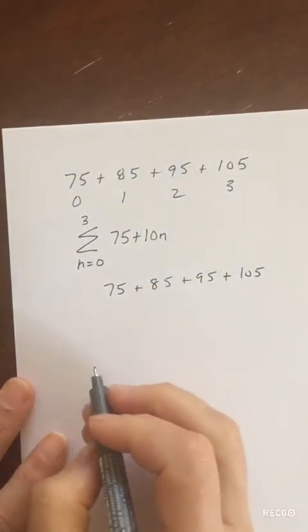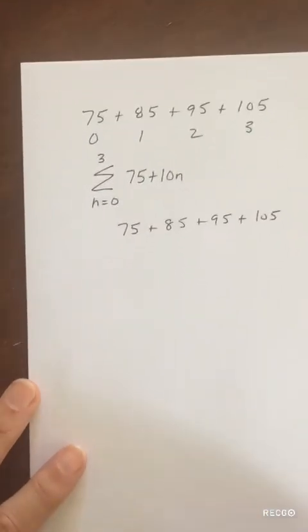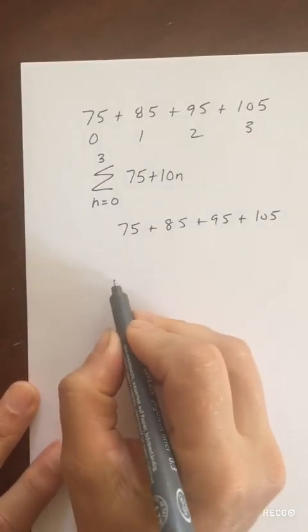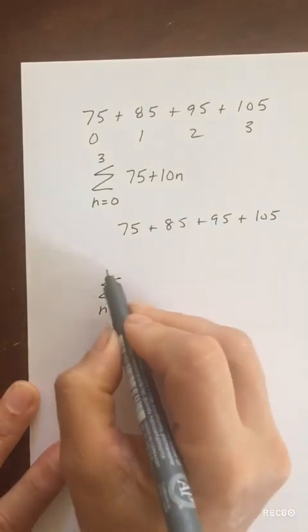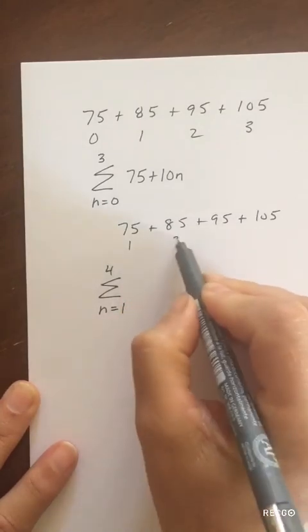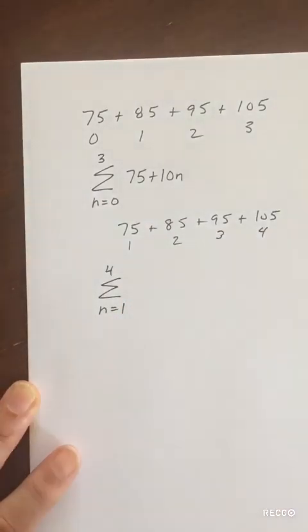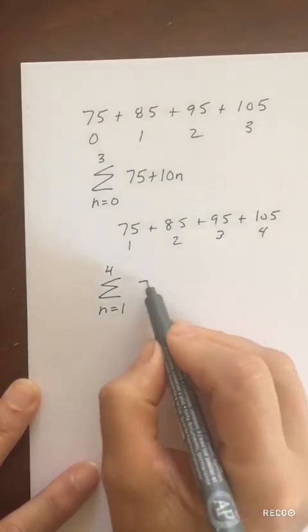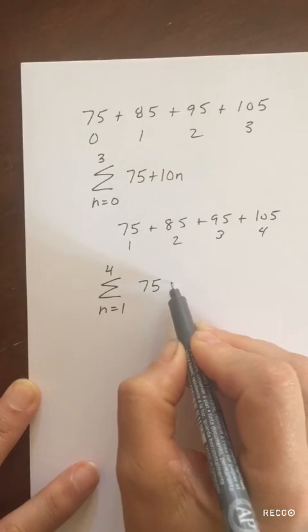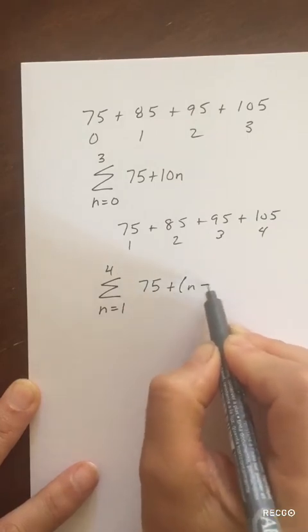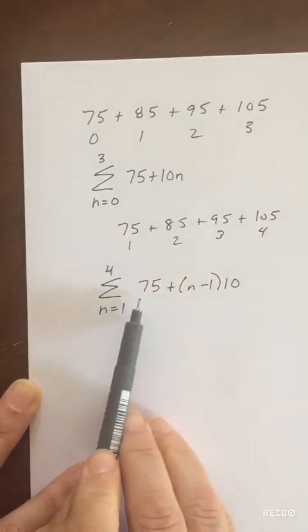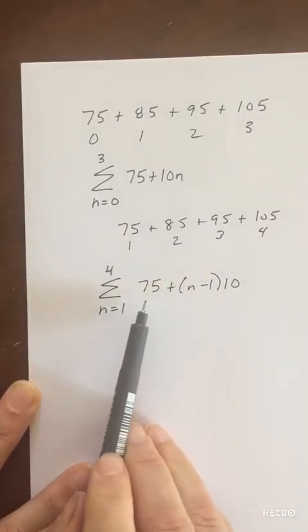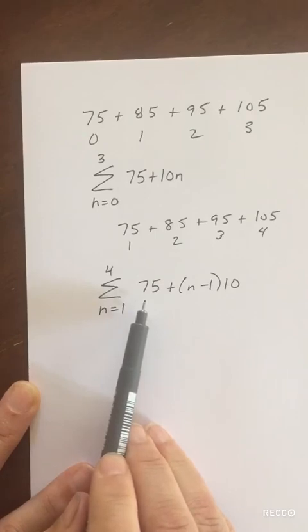Another person might do it a different way that would also work. And of course, you've seen this many times before. Let's say they started with n equals 1, then they'd go to 4, so 1, 2, 3, 4. In this case, you could do 75 plus n minus 1 times 10. And of course, you can see exactly that it follows that arithmetic formula for the nth term of a sequence.